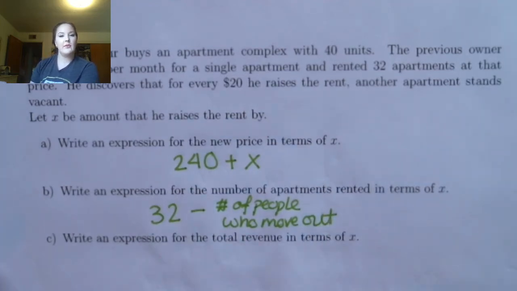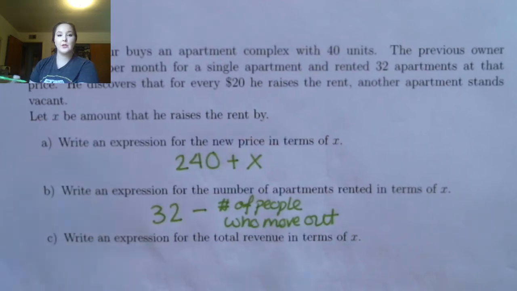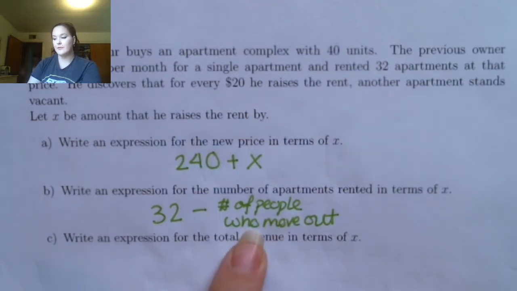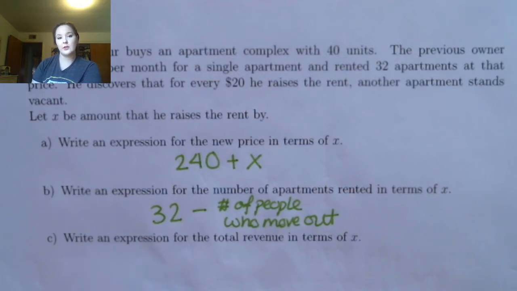So if he is raising the rent by $20, one person will move out, right? So when X is 20, the number of people who move out is 1. Now, if he raises the rent $40, we know that 2 people will move out. So when X is 40, the number of people who move out is 2. If he raises the rent by $60, then we know that 3 people will move out.